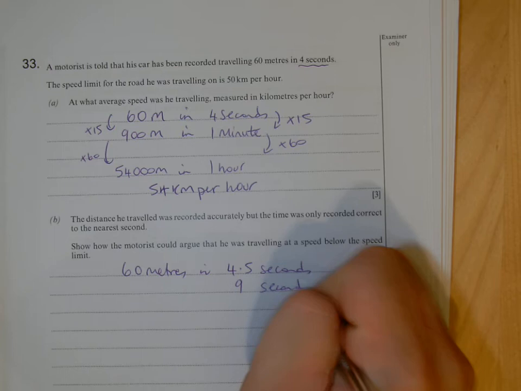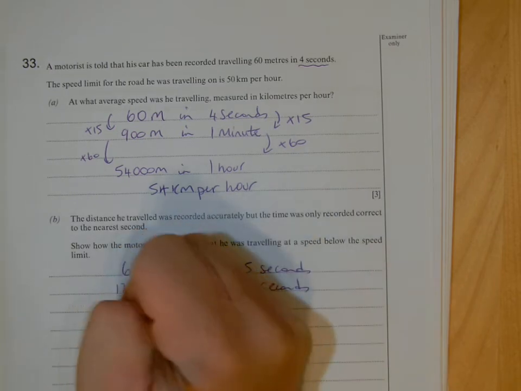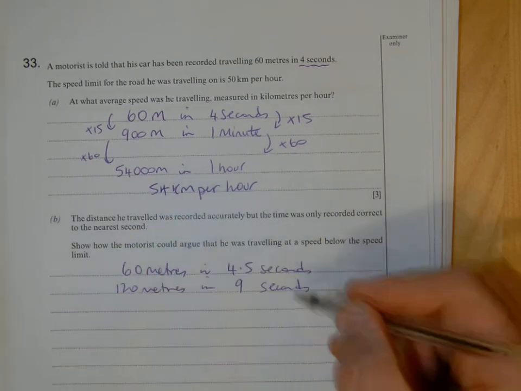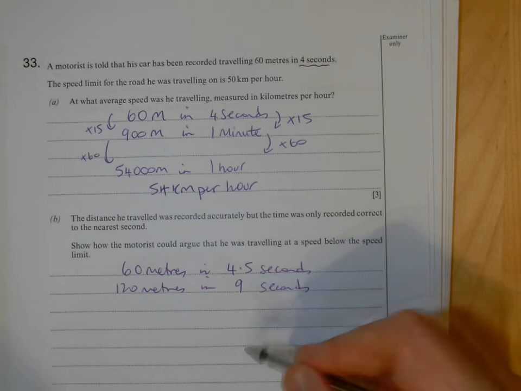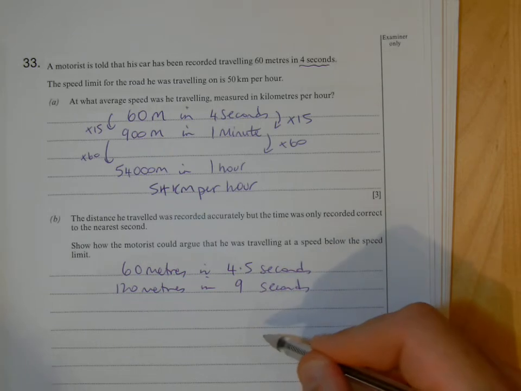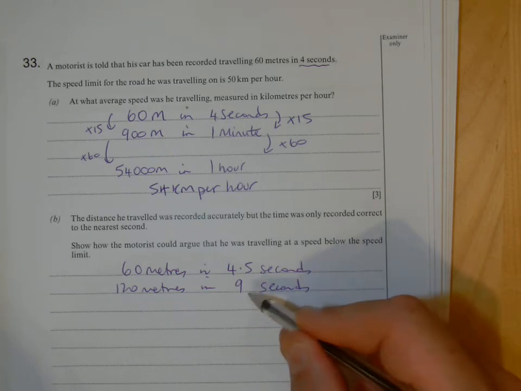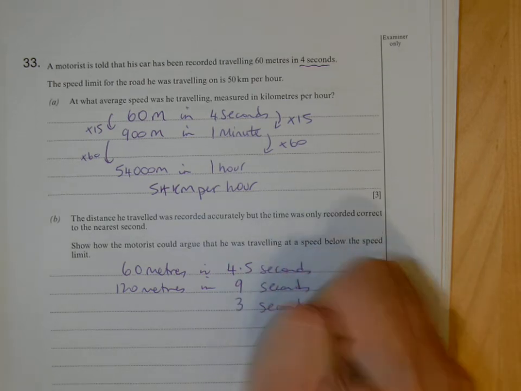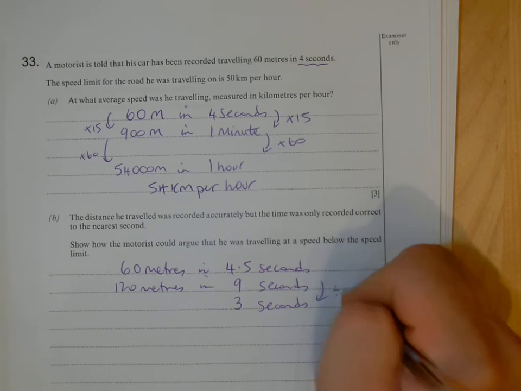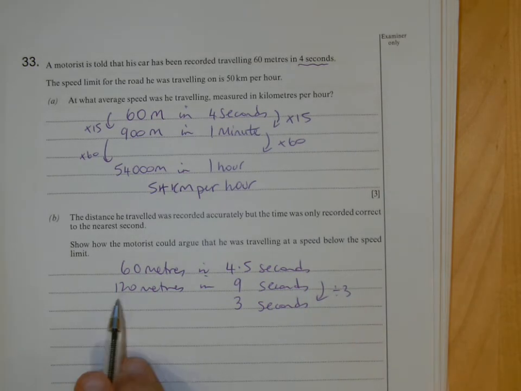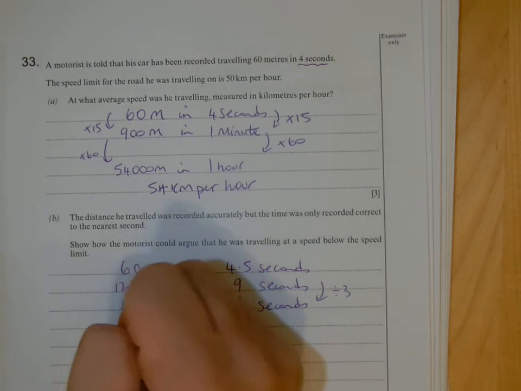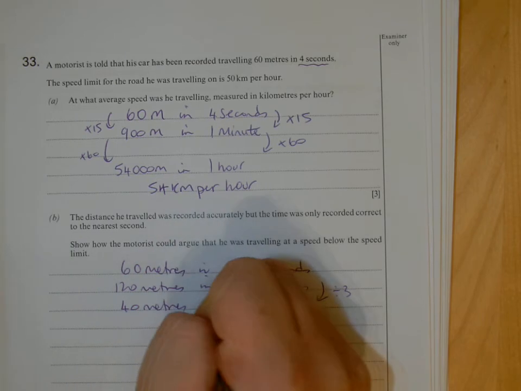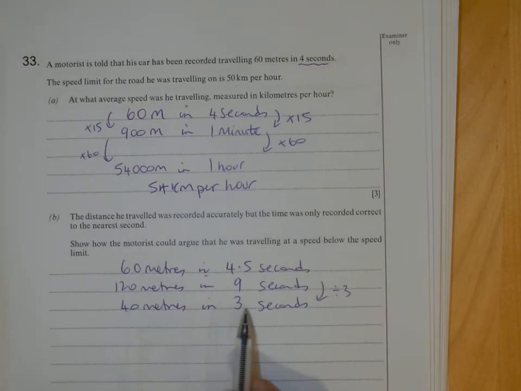So 120 metres in 9 seconds, but to get from 9 to 60 isn't that easy. So what I could do is maybe scale it down to 3 seconds, because then if you think about it, I'm just dividing it by 3. So I've got to divide the distance by 3, so I get 40 metres. So 40 metres in 3 seconds.